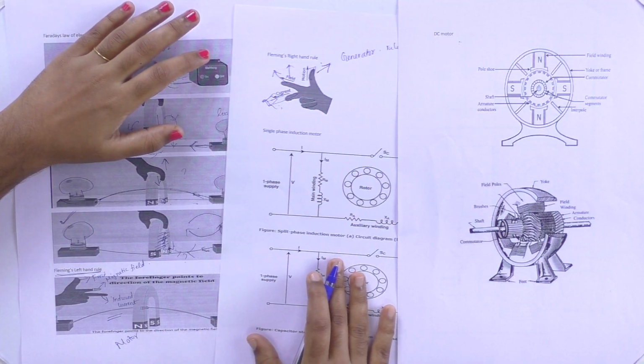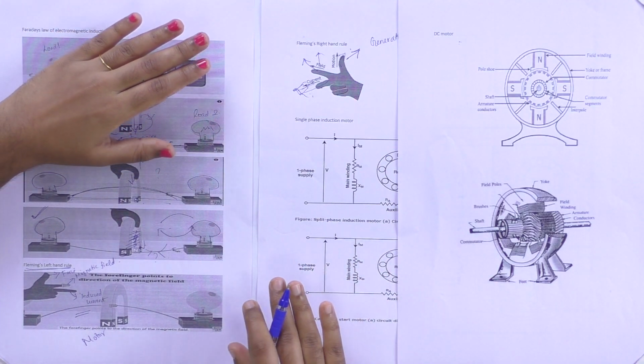There is another statement, Lenz's law. Lenz's law states that the induced EMF generated by the magnetic flux opposes the direction of the magnetic field. There will be a magnetic flux which is cut by the motion of the conductor, and that will generate an induced EMF. That induced EMF will be opposite to the direction of the flux that produces it. So based on these principles, our motor is constructed.